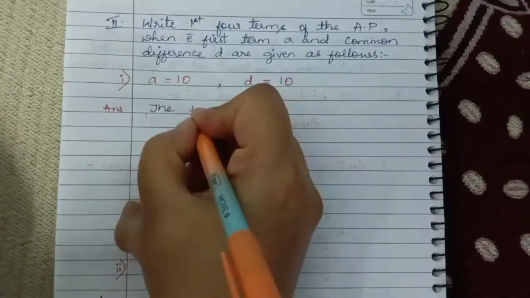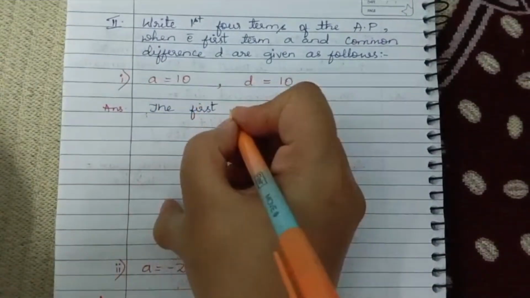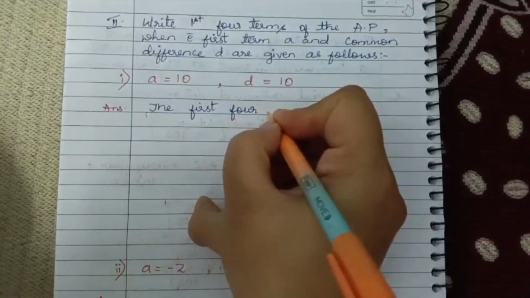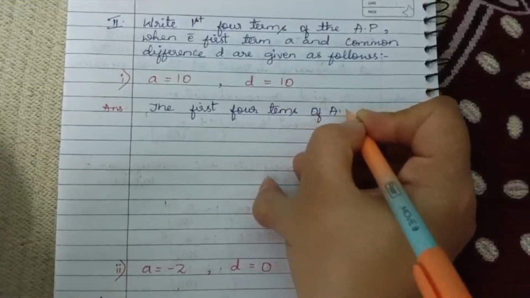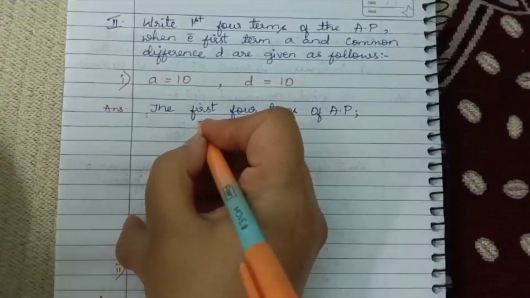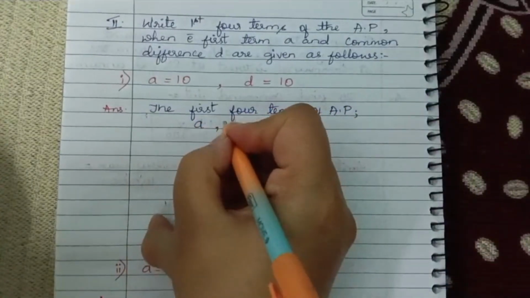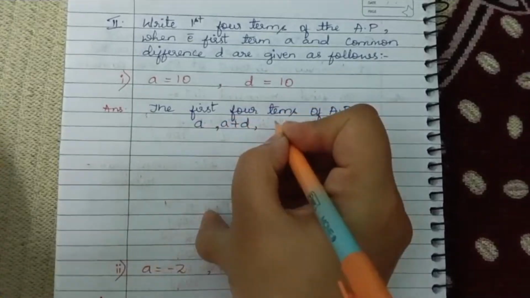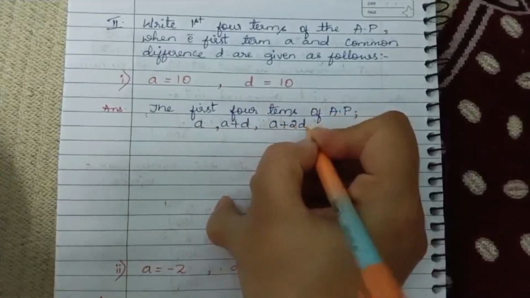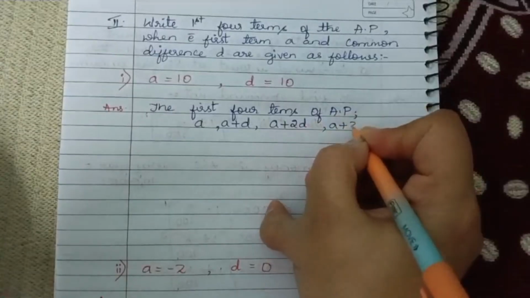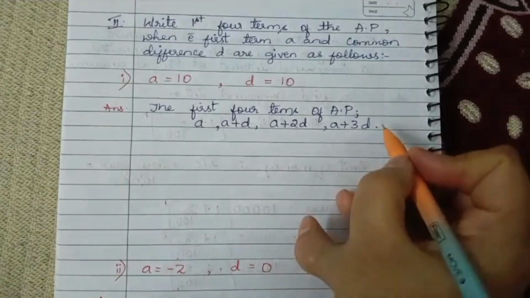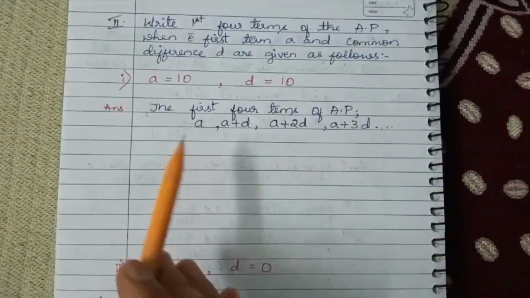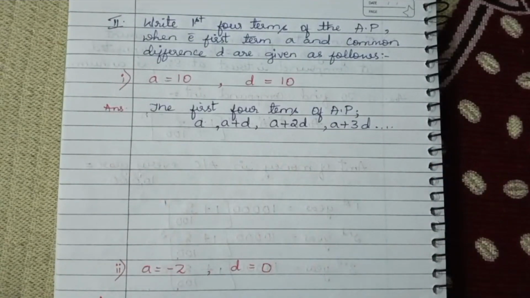The first 4 terms of an AP are A, A plus D, A plus 2D, A plus 3D, and it continues. So these are the first 4 terms of an AP.